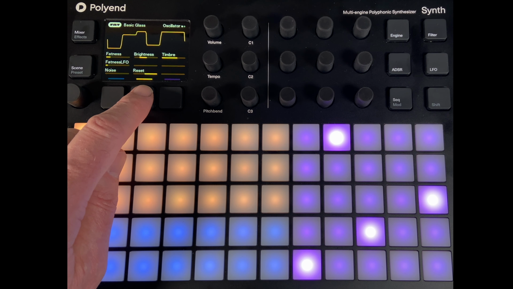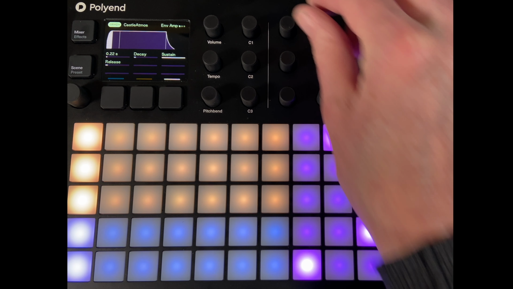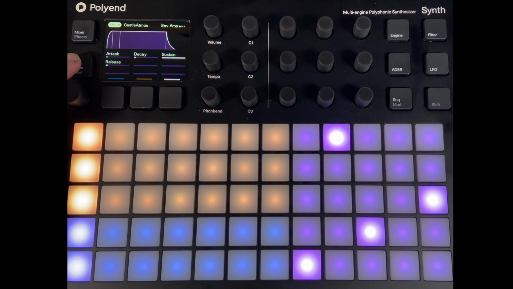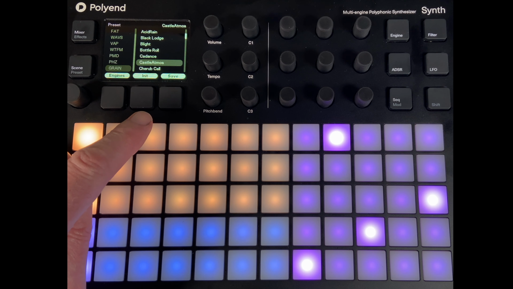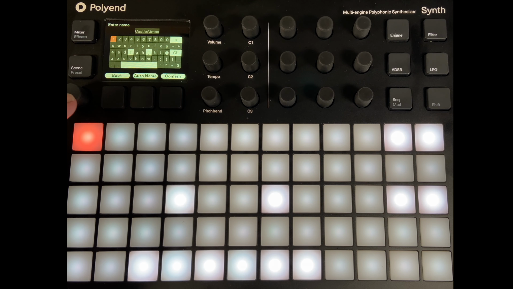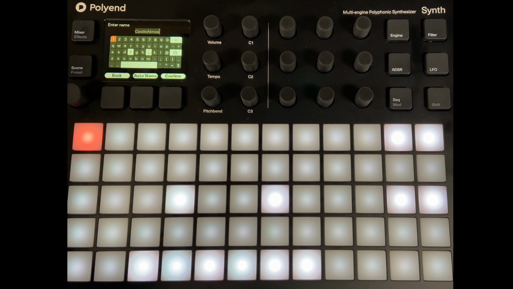So if you edit anything on these patches, I'll just edit this ADSR very quickly. I'm not going to go through this in any detail. And you go to engine. Okay, it says save, and I could save this. If I press save, it doesn't save automatically. You're going to have this QWERTY keyboard come up. I'll talk about naming a bit later on, but you can rename this and save it.